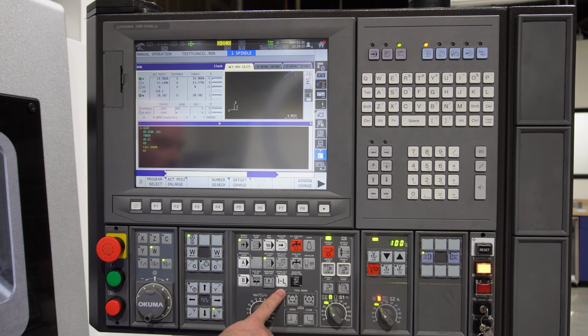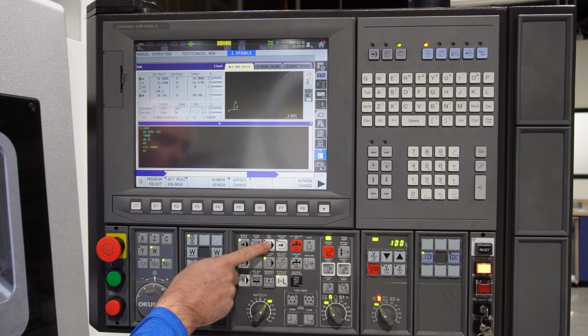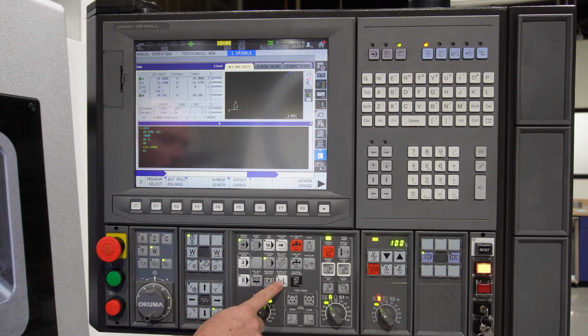Next, we have this interlock release button. You will notice that some of these buttons are white. Any button that's white requires you to press interlock release before pressing that button. It's kind of a dual safety feature.